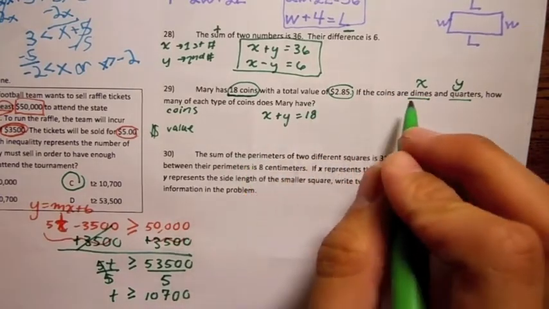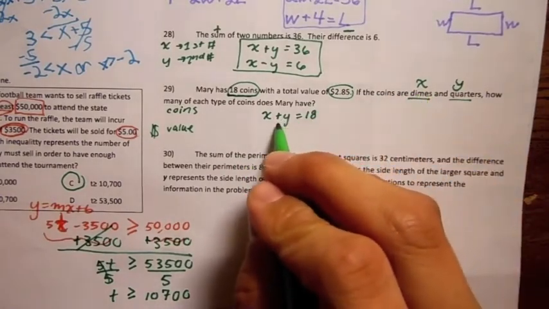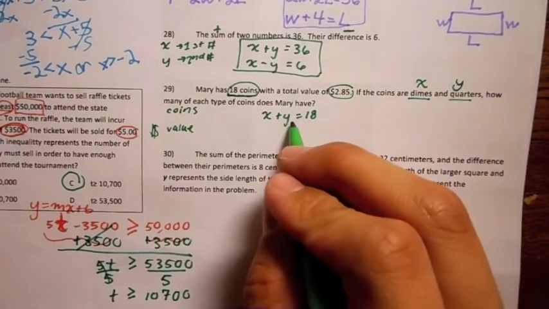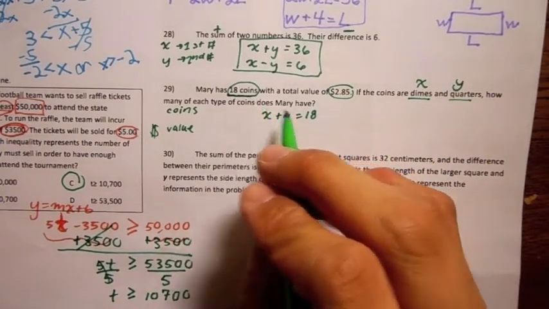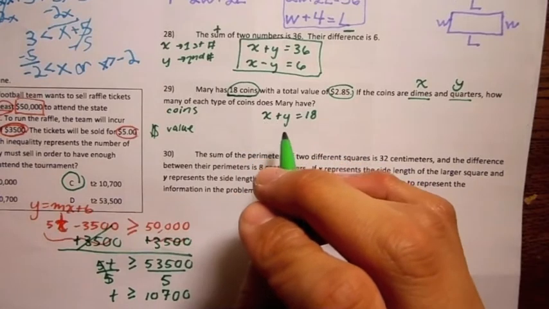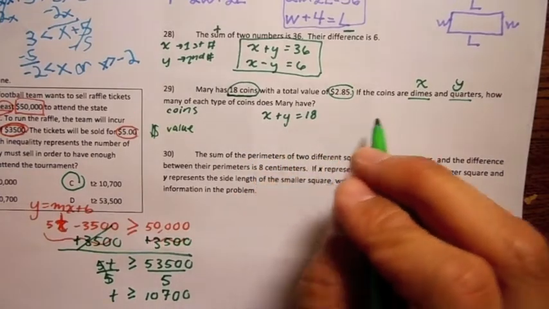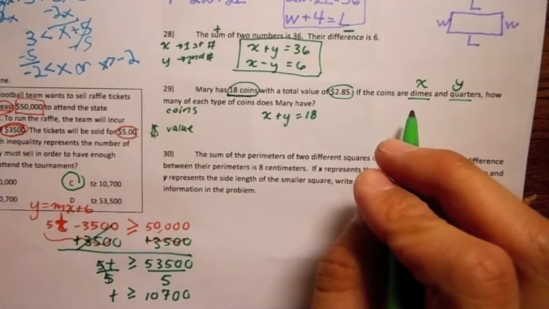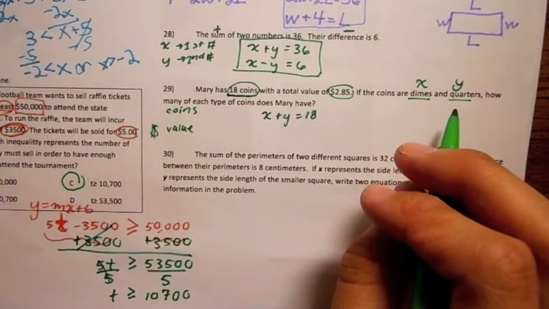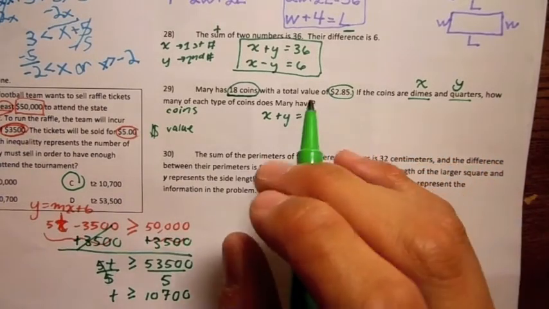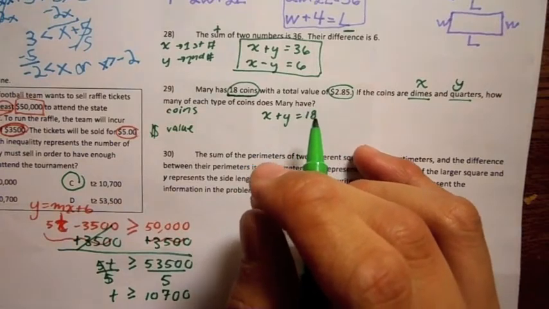Because again, however many dimes you have x plus however many quarters you have y needs to be equal to 18 total coins. This has nothing to do with the price, so please don't say, oh, you have to multiply it by 0.10 or oh, you have to multiply it by 0.25, because we're not dealing with the value just yet, just the number of coins.